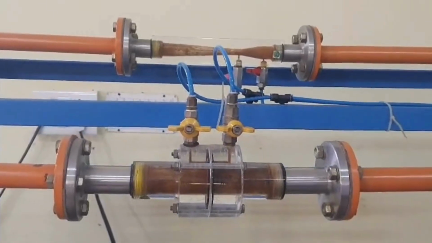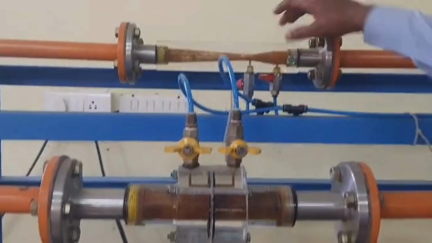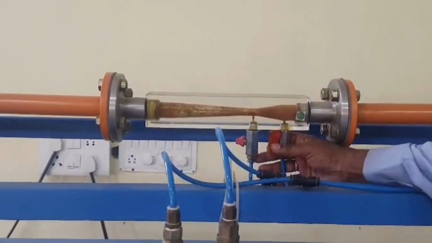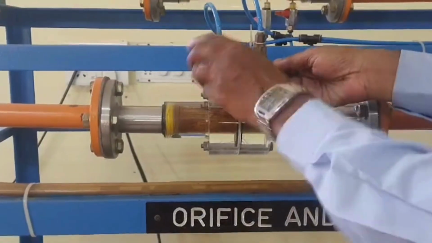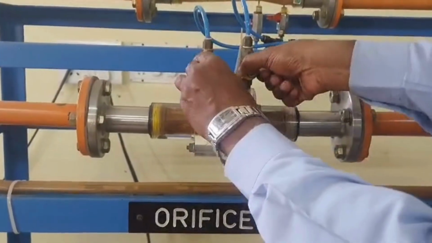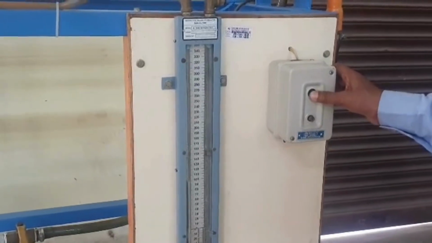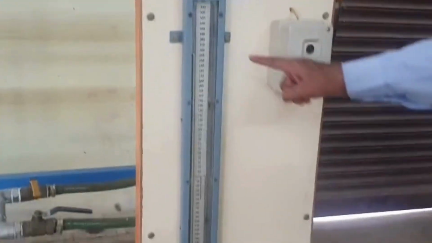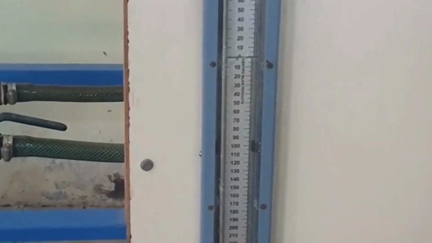Since both experimental setups have been framed in one, while performing the orifice meter, the venturi meter pressure head valve should be closed and the orifice meter pressure head valve should be opened. Start the motor so that the variations in the U-tube manometer readings can be noted down.